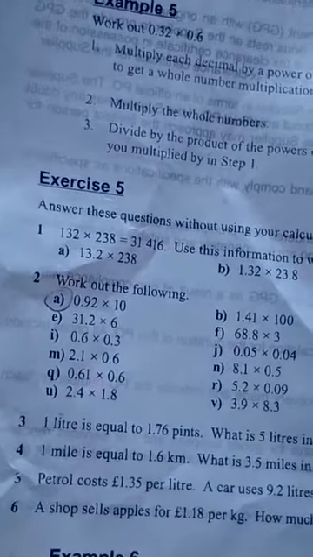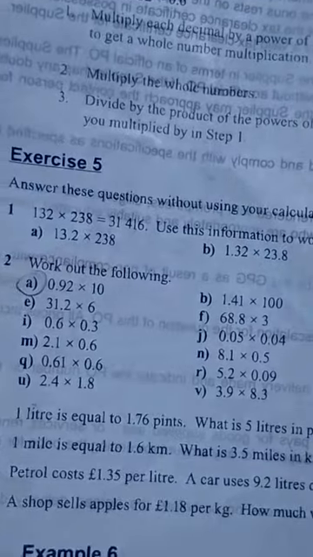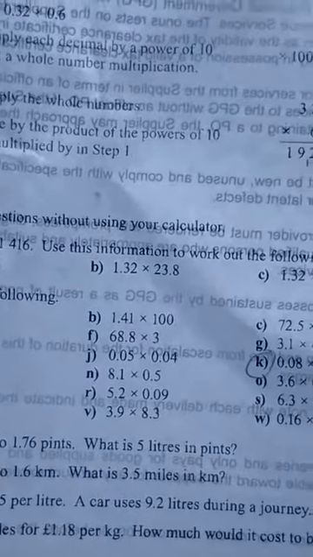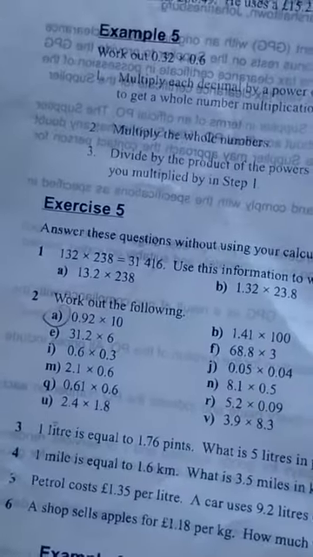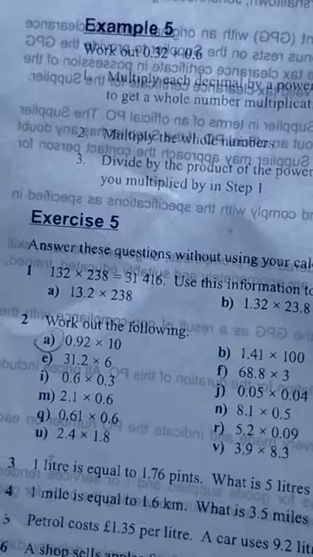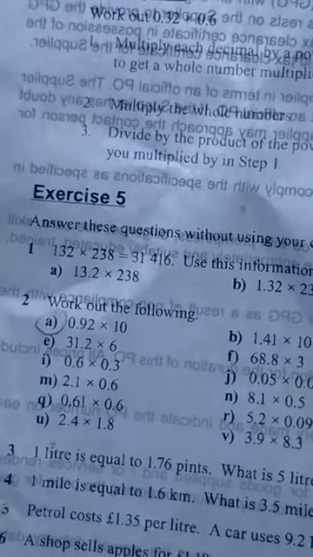We're going to use the above information to work out A. You do the same for B, C, and D, right? Okay. Let me write down question 1A. I'll first write down the information which we are using. Then we write down question A, then we work it out.